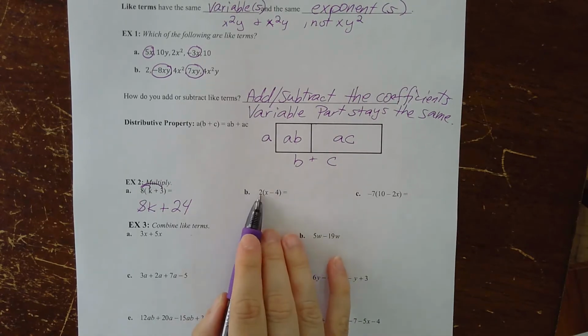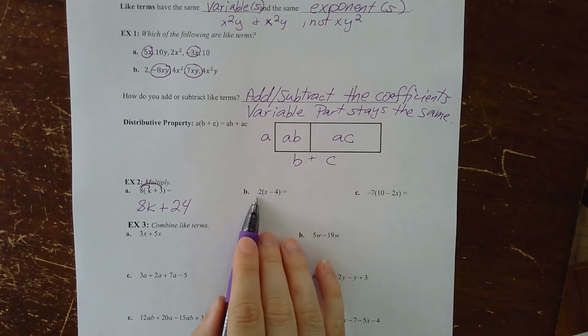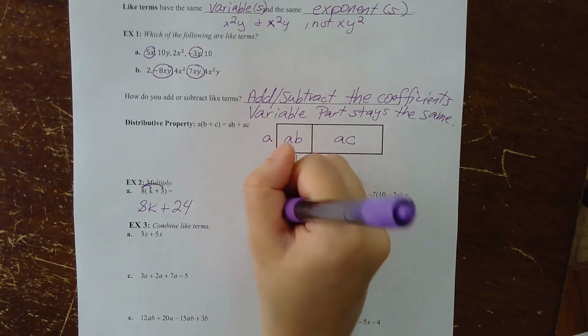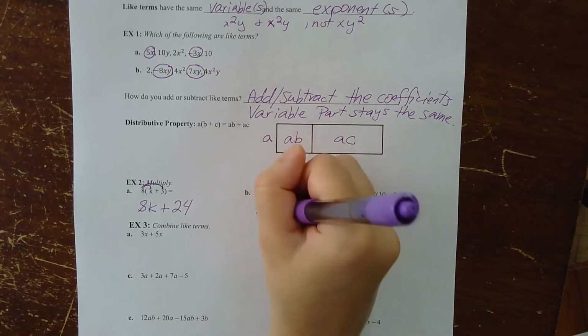And another one, we have 2 times x minus 4. So if you use the distributive property, that would be 2 times x, which is 2x. It has a minus here, so do we.